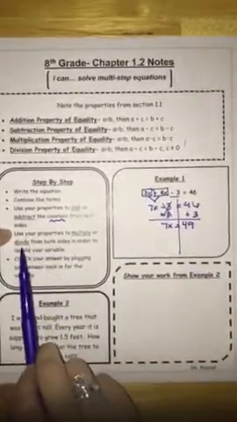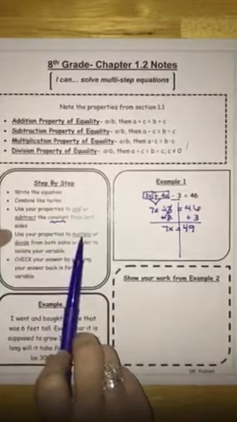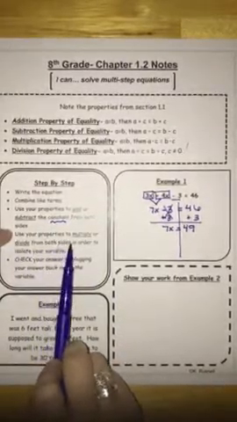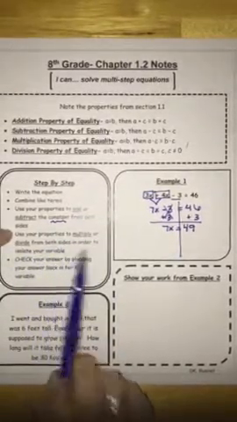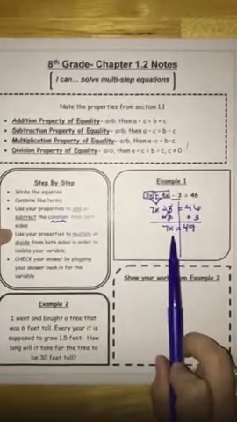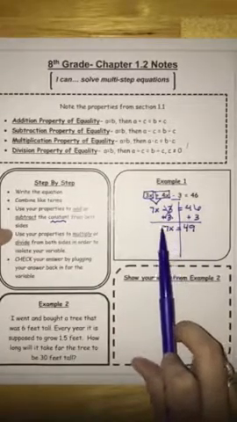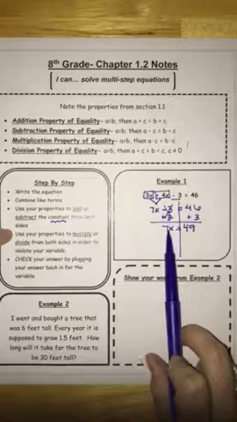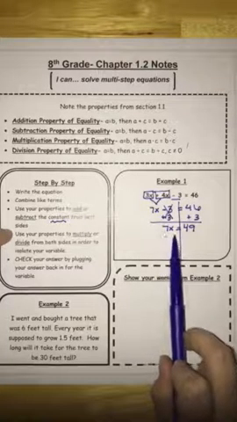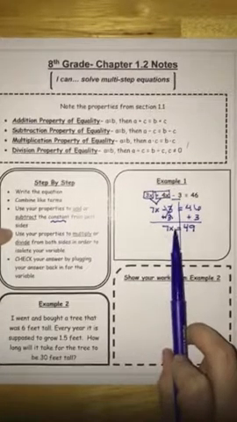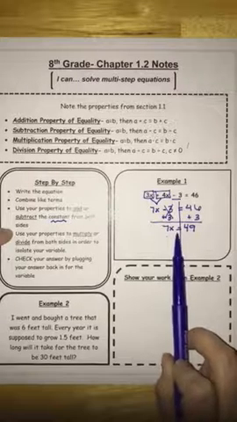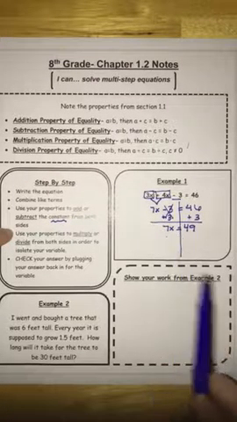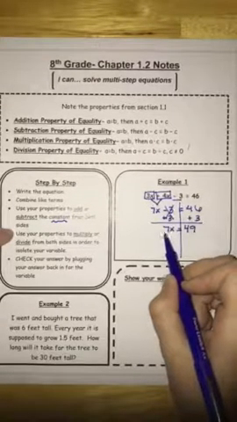If I look back over at my steps, it says use your properties to multiply or divide from both sides in order to isolate your variable. So I want to get my variable by myself. Now, if I want the variable by itself, I need to do the opposite or inverse operation. If I'm multiplying here, the inverse operation of multiplying is dividing.